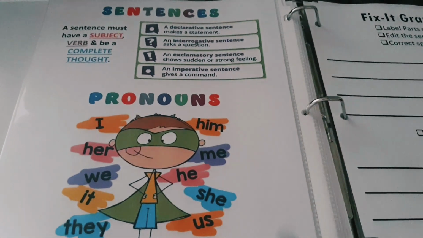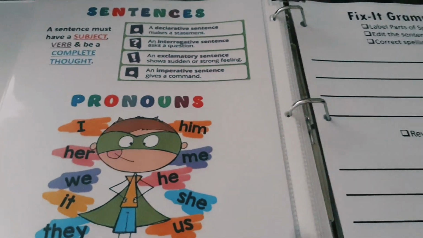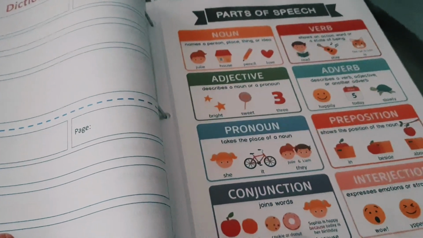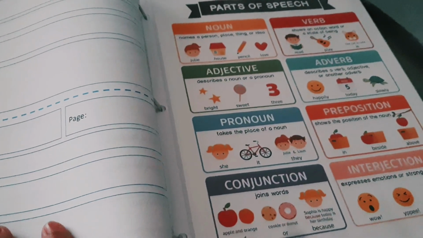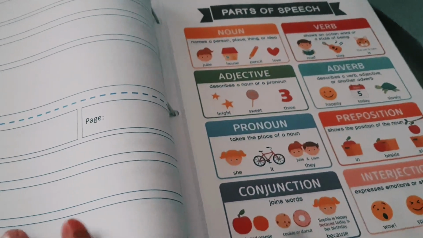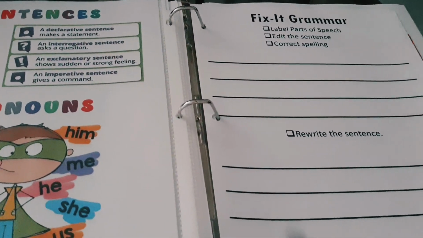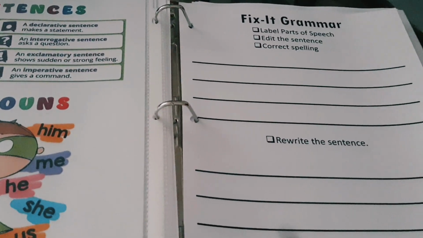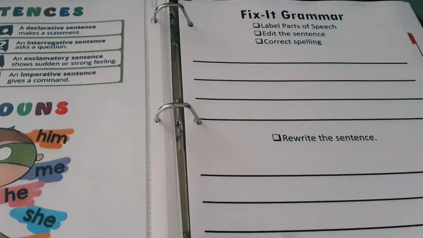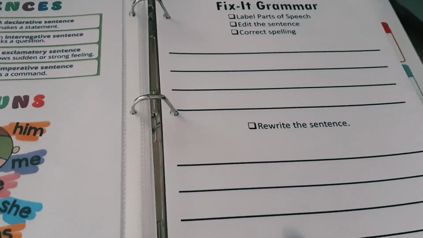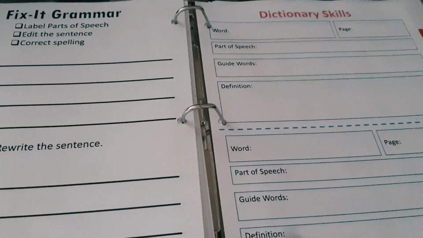Sentences. So this is for our grammar section. We have sentences, pronouns, talking about different types of parts of speech here. We have learned a few of these different types of speech already, but this is just a little reference chart for her for this year, because we are going to go ahead and do a fix-it grammar now, where she'll be labeling parts of speech, editing a sentence, correcting the spelling, which is going to go along also with our dictionary work, and then rewriting the sentence.